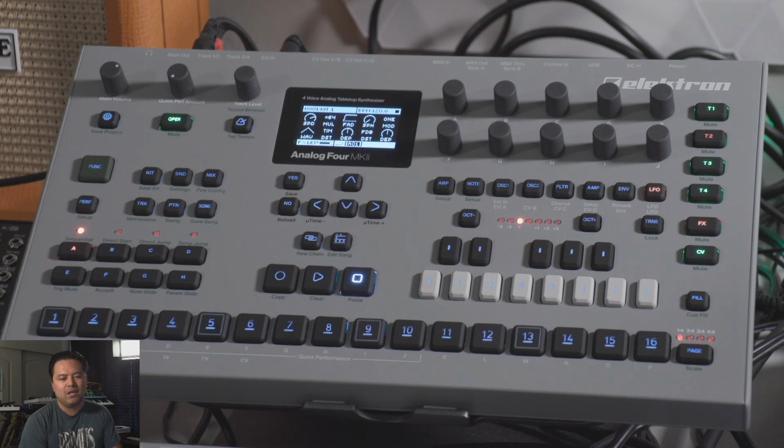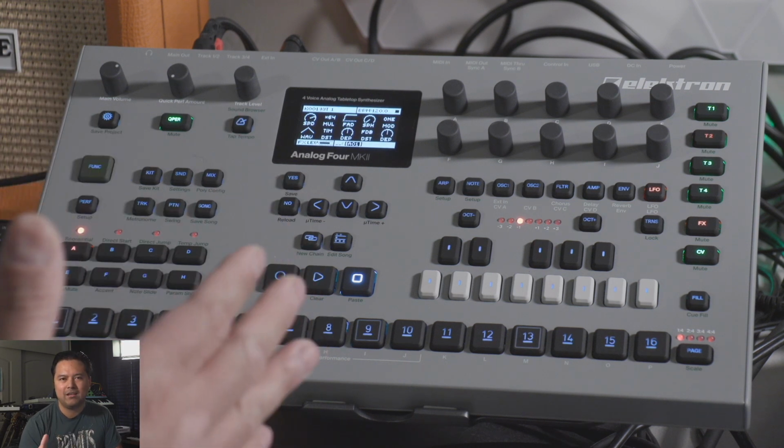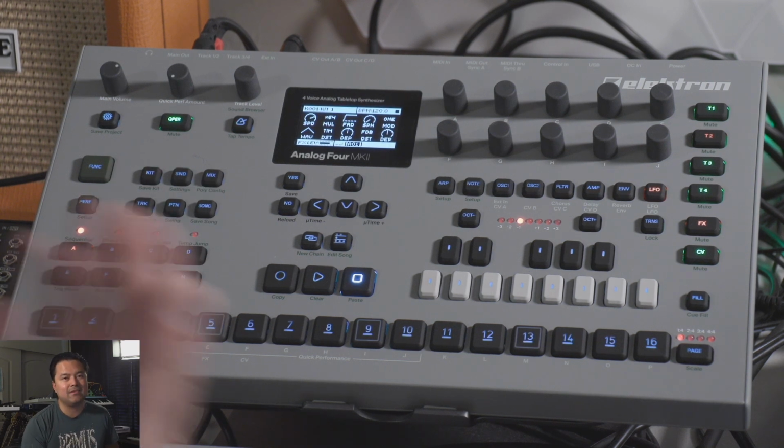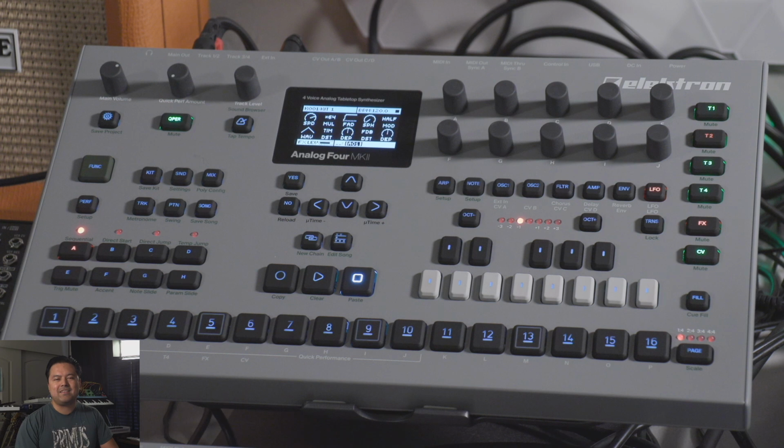So if you can imagine, if you have a note that doesn't have very much sustain or decay, then you might not hear it as much as you would if you had a pad, for example, or a note that sustains for a long time. This one would be great for modulating pads, that's for sure. The next one is half.